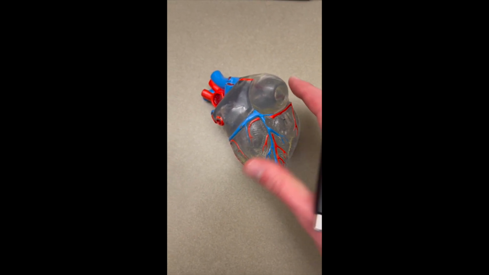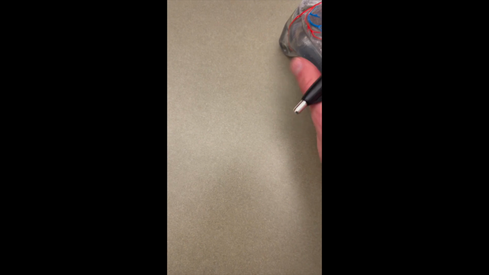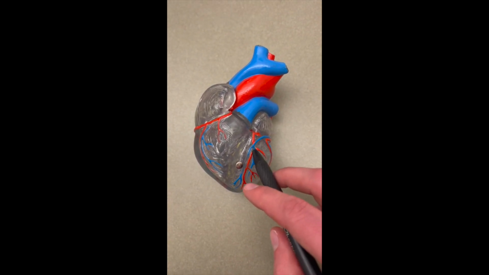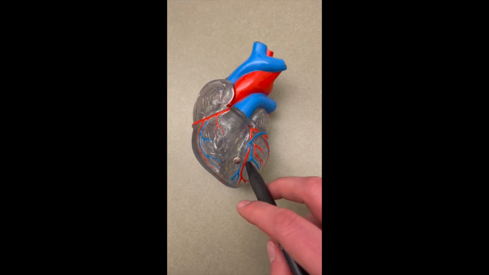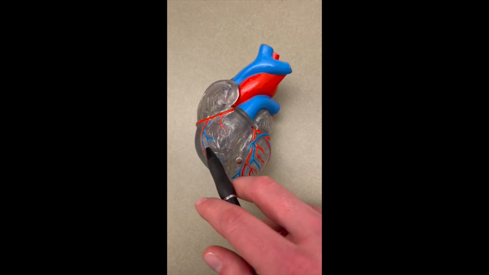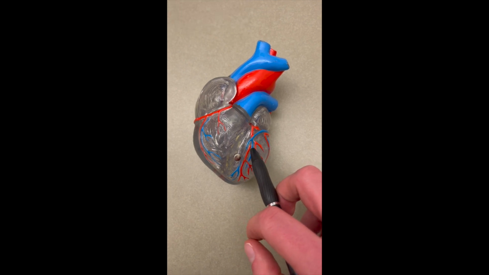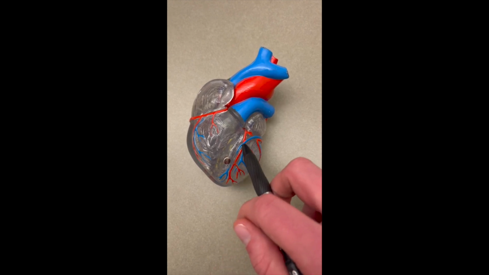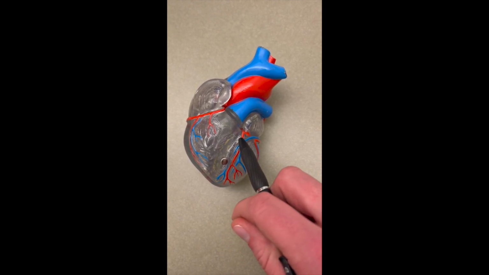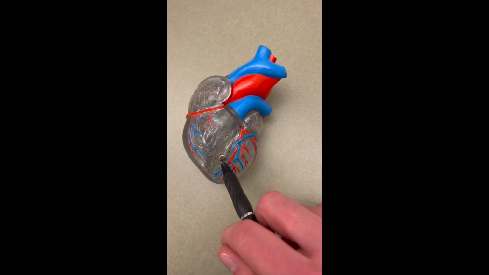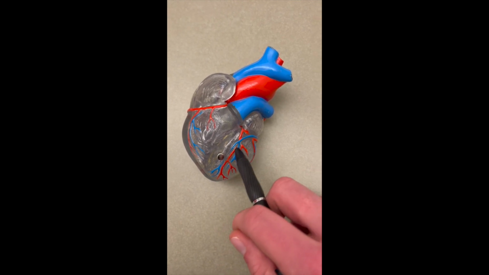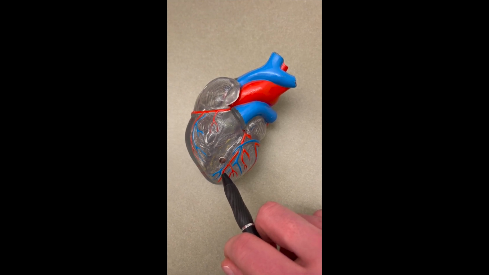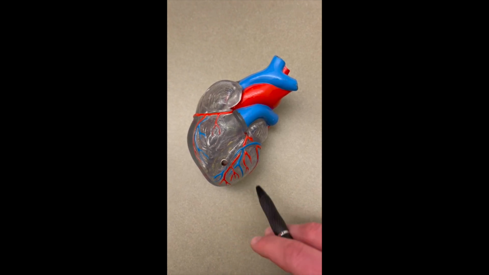Next, you have the great cardiac vein. The great cardiac vein is actually an extension of the coronary sinus, and it comes down in between the interventricular space, right? So we've got the right ventricle right here and the left ventricle right here, and that great cardiac vein is going to split down between them and pull up the blood that the anterior interventricular artery has already placed there. That way it can oxygenate the heart.